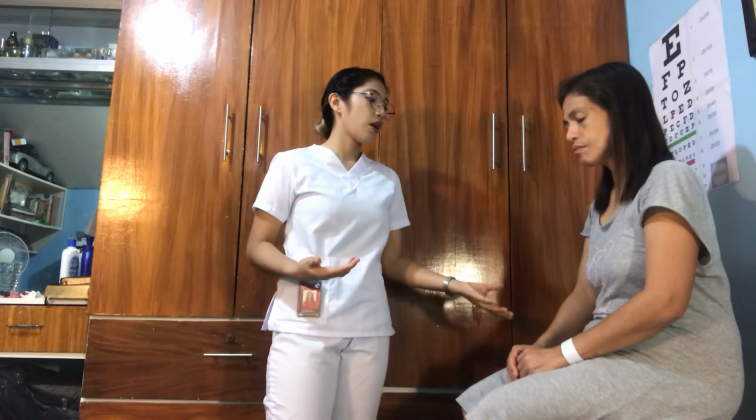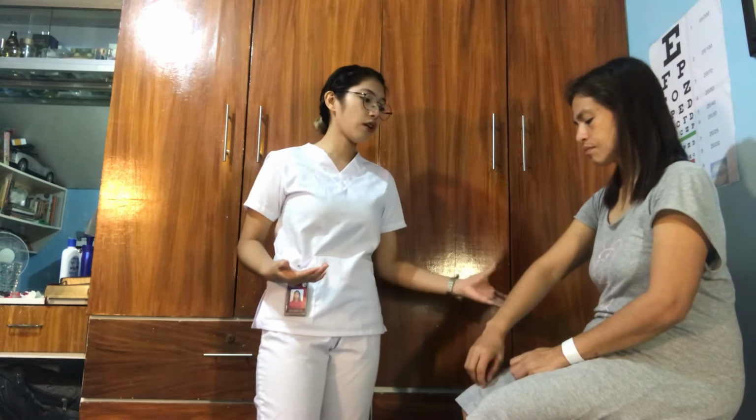Are there any observable abnormal skin color, like is the patient pallor, meaning namumutla? Is there signs of cyanosis, meaning bluish ba si patient? Or is there any signs of jaundice, naninilaw ba si patient, that could indicate liver problem? But since as I observe my patient right now, there are no observable abnormal skin color because indeed, the skin color of the patient right now is lightly or slightly tanned. So therefore, the patient is not pallor, there are no cyanosis, or the patient is not jaundice.